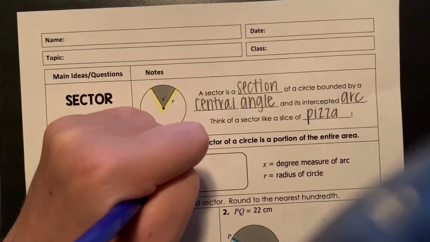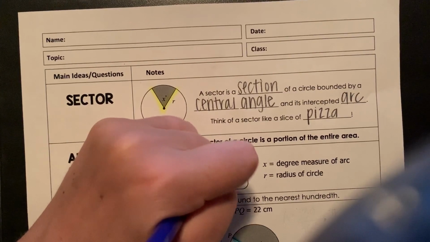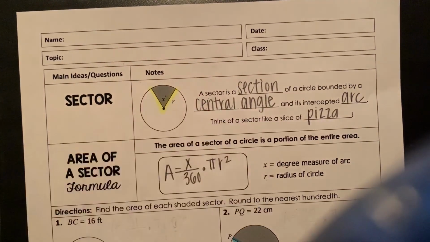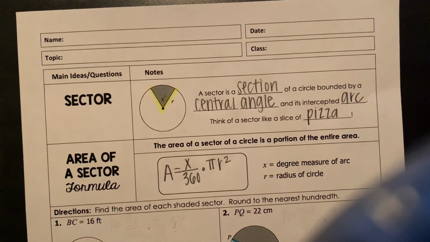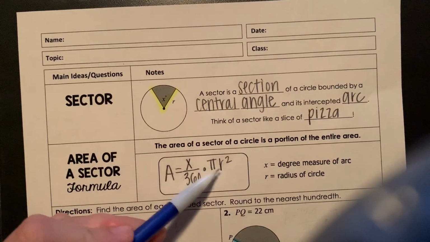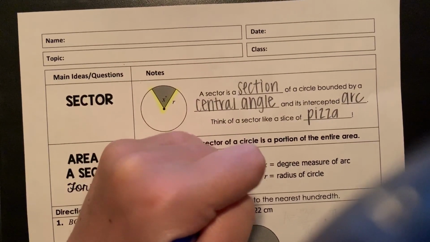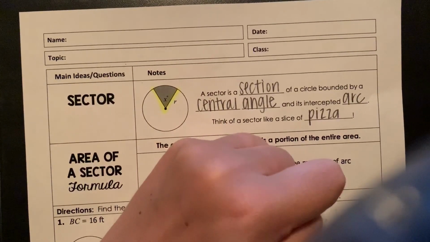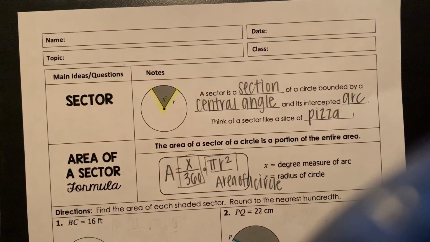So our formula for area of a sector is A equals x over 360, and we're going to multiply that by our area formula. Alright, so x is going to be our degree measure of the arc, and r is still going to be our radius. So right here you can see that we still have our area of a circle. And this fraction here is just that portion of the circle that we're taking the area of.